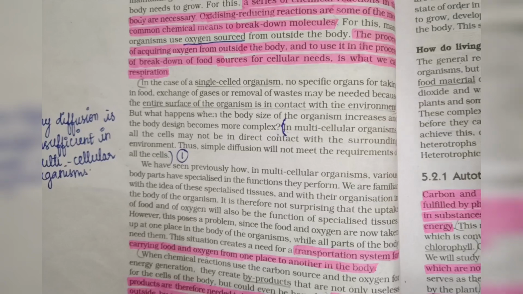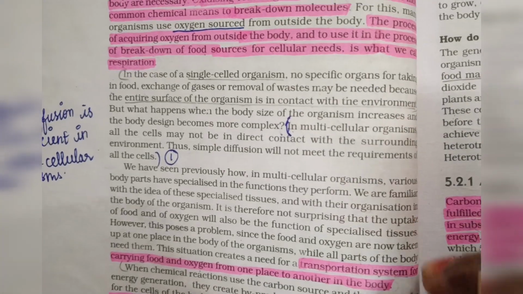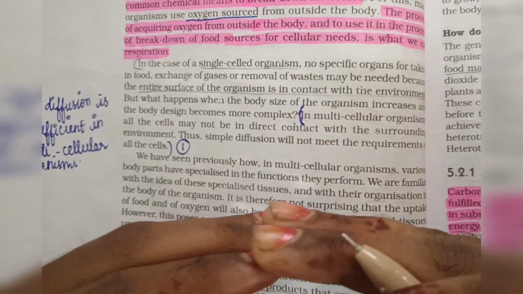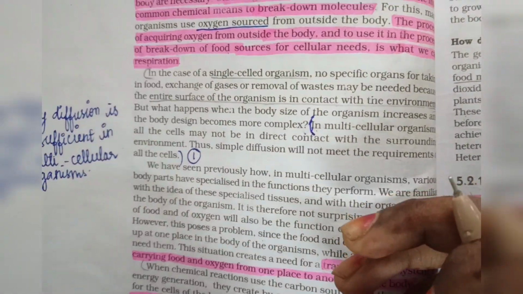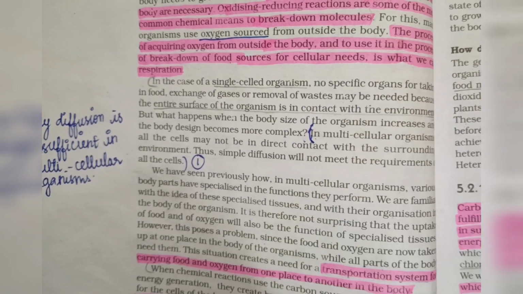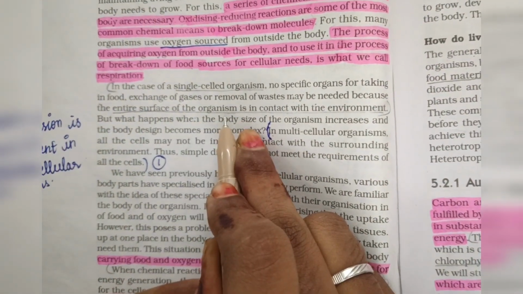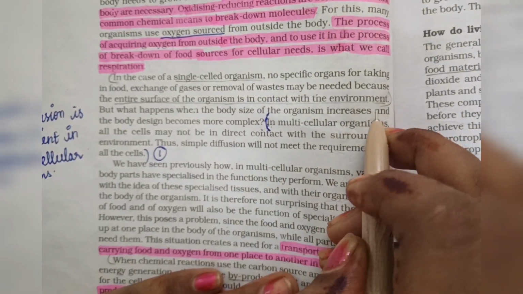So, what we have observed is that amoeba is very small and takes in food from the outside. Pseudopodia cover the food and form a food vacuole. After taking the energy, they release the waste outside very easily. So, the entire surface of the amoeba is in direct contact with the environment.